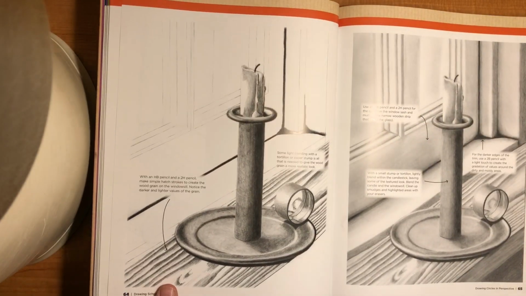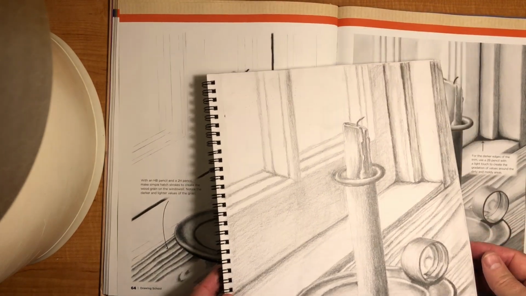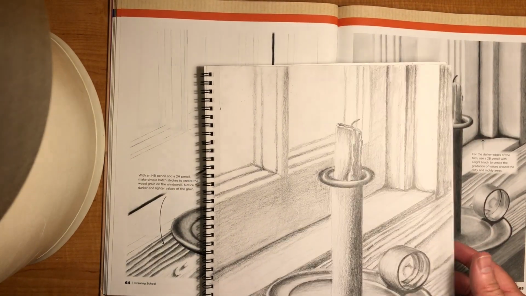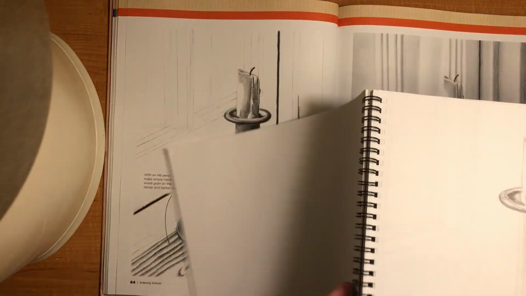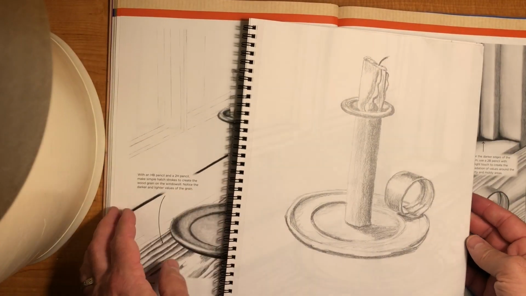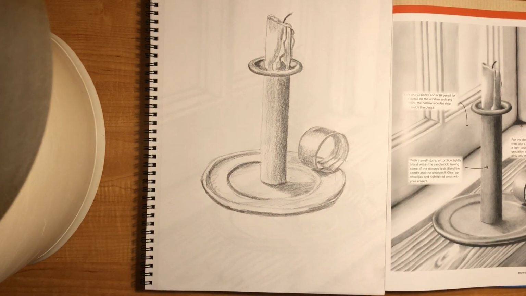Okay, so I'm not going to do this whole drawing again, but I will show you some of the simple ways, if you drew this already, that you can go back and put in some of these features without too much stress.